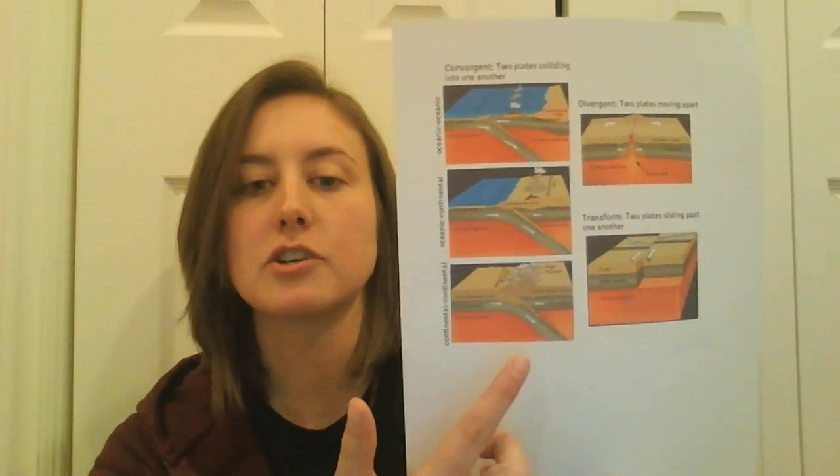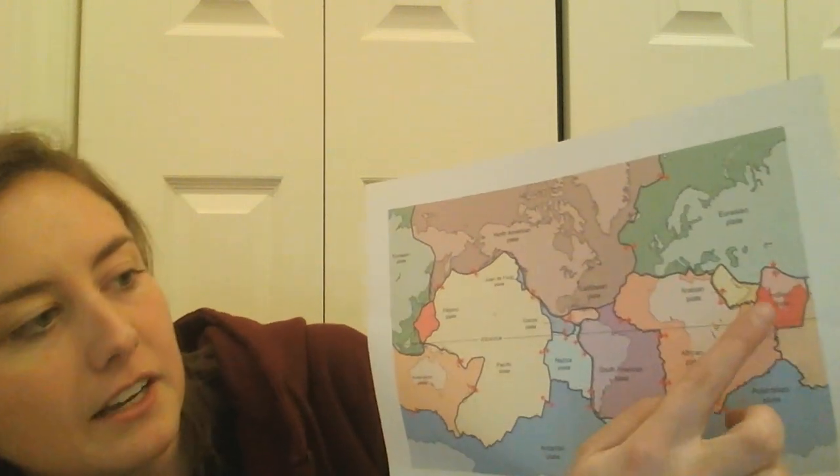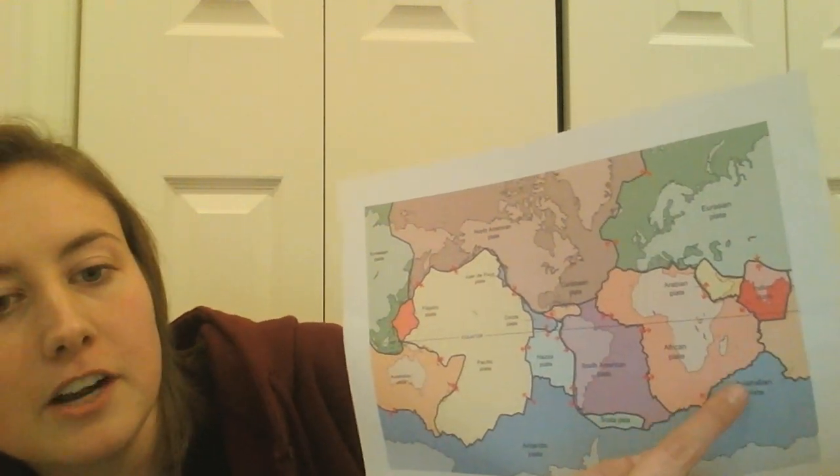And then like this picture down here, if it's two continental plates crashing into each other, a lot of the times it will form mountains. And the cool thing about that is what happened with India. So let me show you India on here. Right here, the Indian plate used to be further down here.